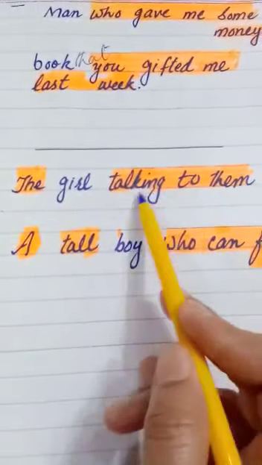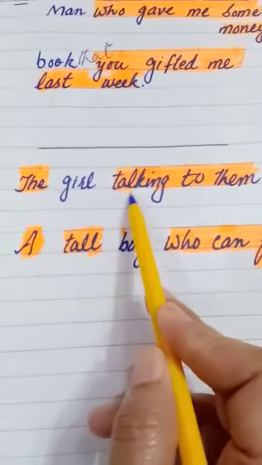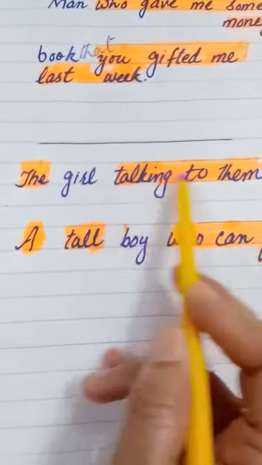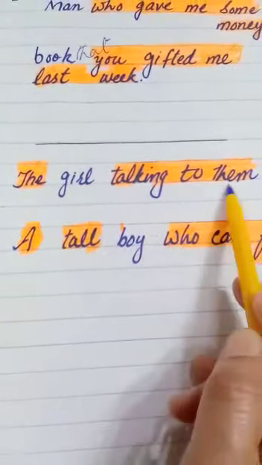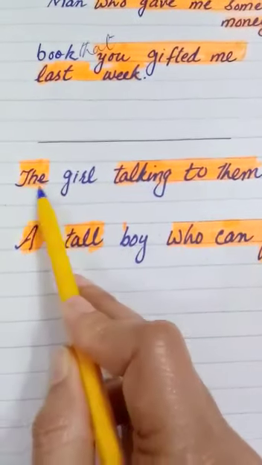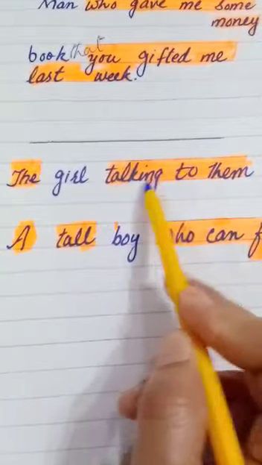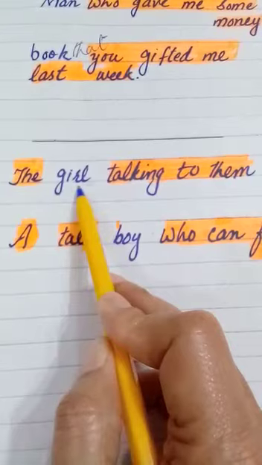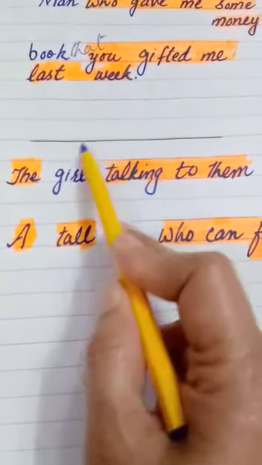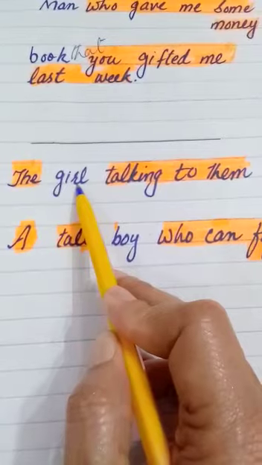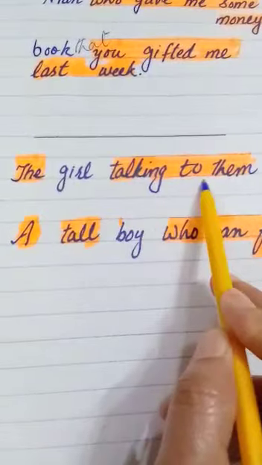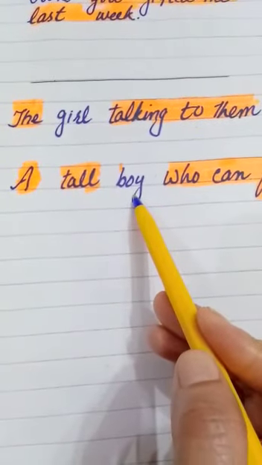The girl talking to them, this is pre modifier, this is post modifier, and this is noun, and this is modifying this and this is modifying this, so the whole part is called a noun phrase. Like here, the is a determiner, and talking to them is a gerund phrase. This is a pre-modifier related to the noun girl, and talking to them, a gerund phrase, is qualifying this, giving information about this. So the whole part is related to this girl, and the girl is a noun, and this whole part is called a noun phrase.